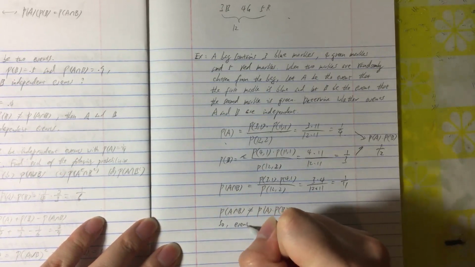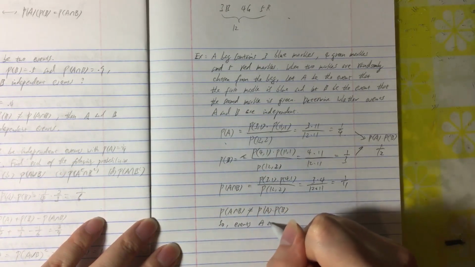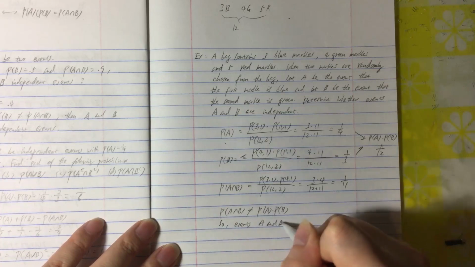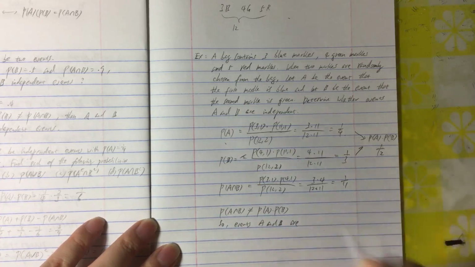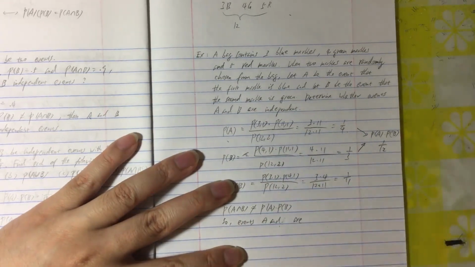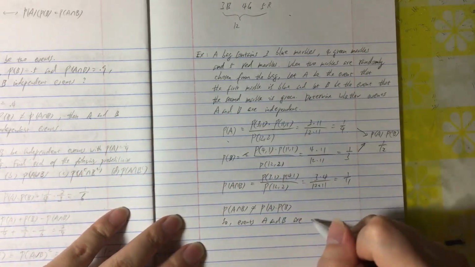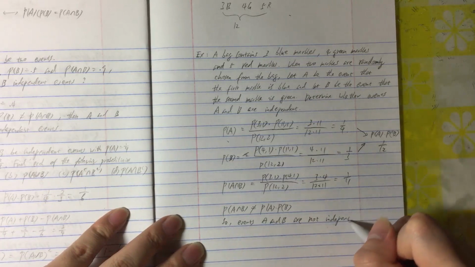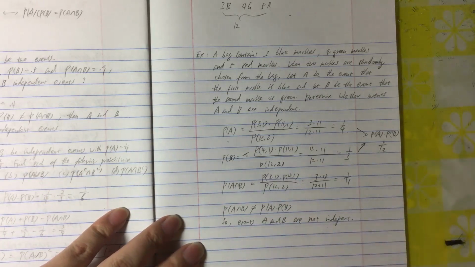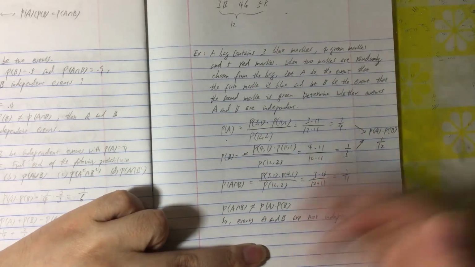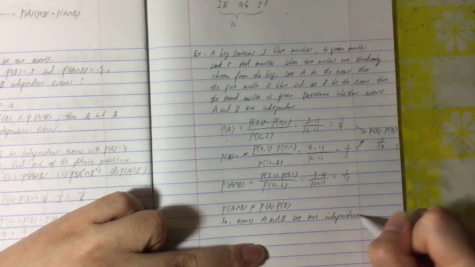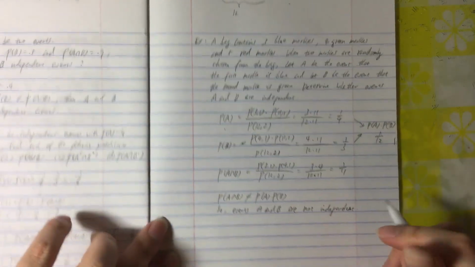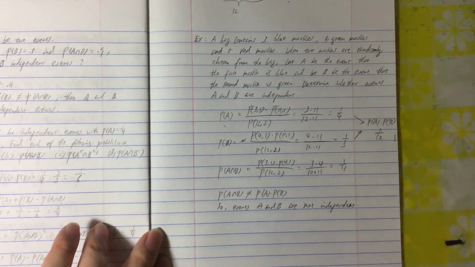So events A and B are not independent. In general, if 2 events are not independent, that means they will affect each other. One of the events will affect the other event.